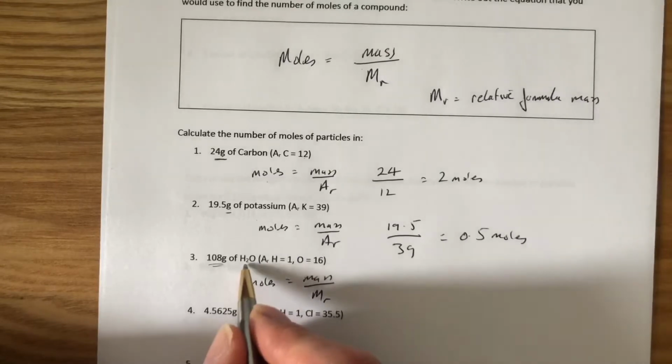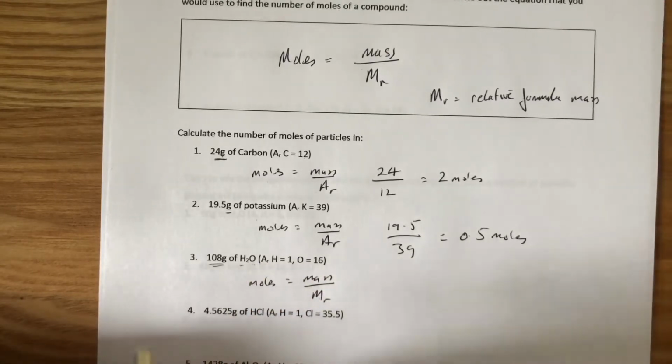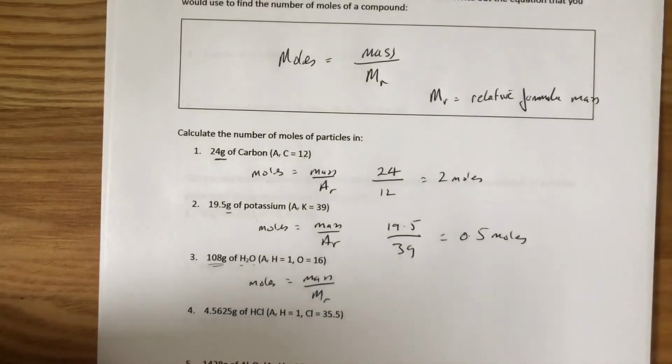To do that, we need to be able to count the atoms in water. Now, we've done this in a couple of videos so far, so if you're not sure about counting atoms, I'll quickly run through it here, but go back and watch Balancing Equations video 1, that's all about counting atoms.